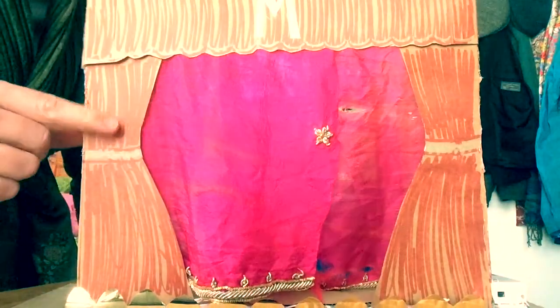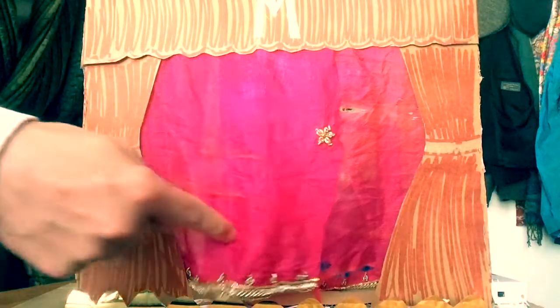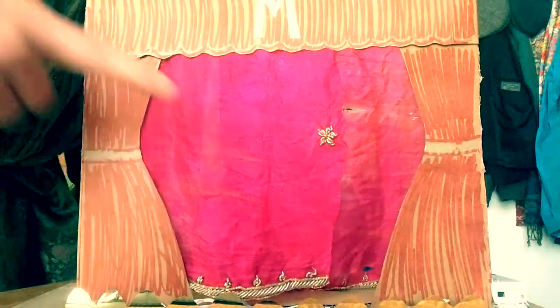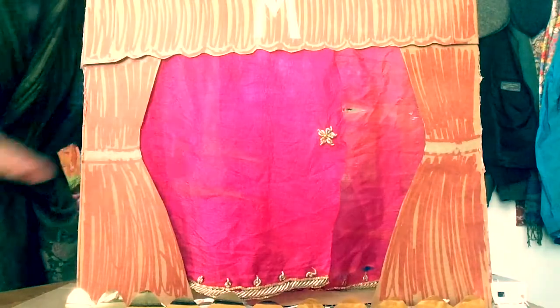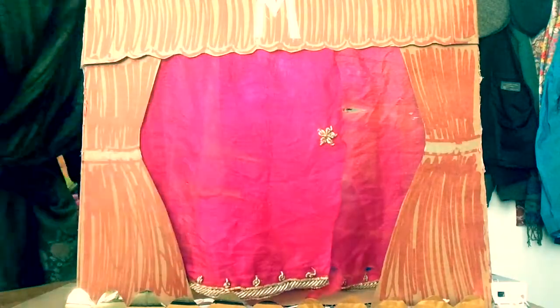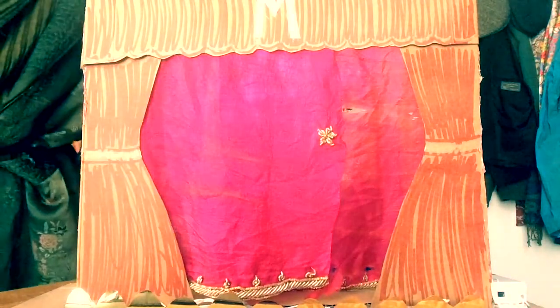Or if you really want to put the work in, you can make a little cardboard theatre like this. This was just the end of a box with the curtain shape cut out, and I put a top on. And then this is some old fabric that I had.